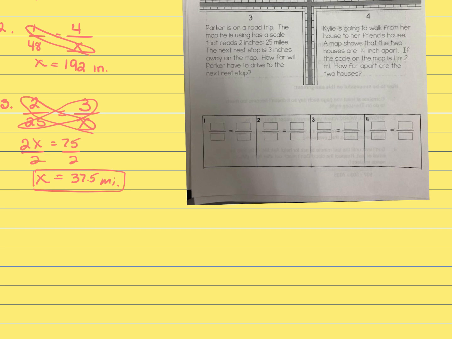So 0.25 inches to X as 1 is to 2. So X is equal to 0.5 because you are multiplying across. Okay? And that's it. All of these are that way.